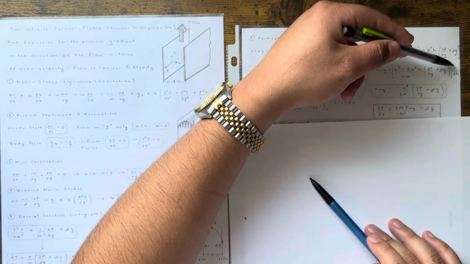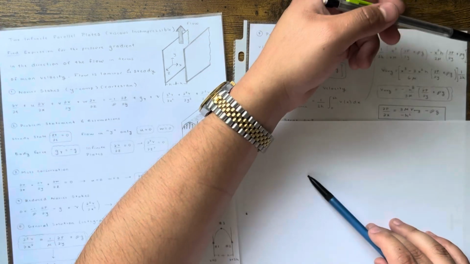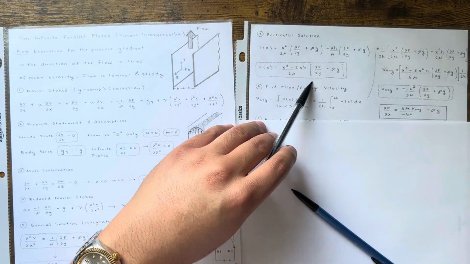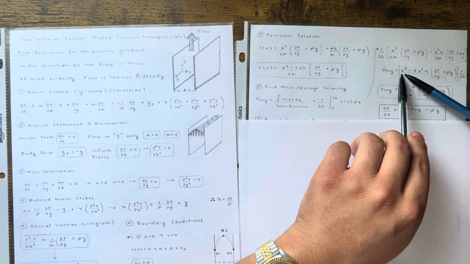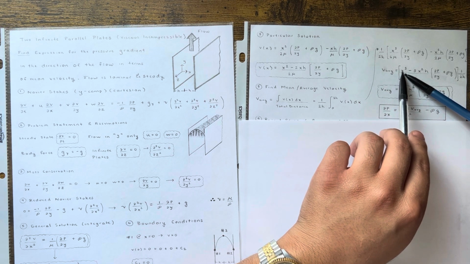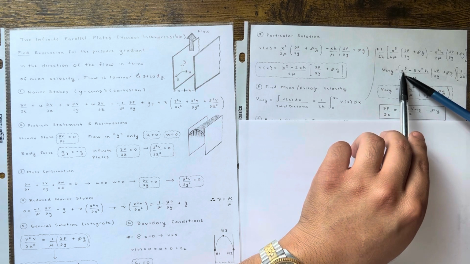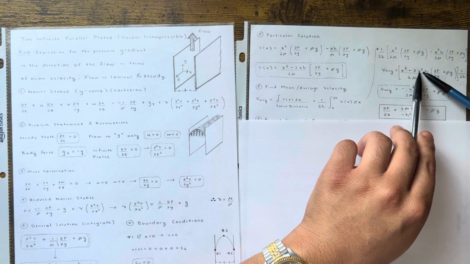I didn't do it here, but I draw the line down and then 0 to 2h. Well, in this case, because the second term is just 0, I'm just going to plug in 2h and that's it, call it a day. So this becomes 8h cubed, right? When you plug it in for x, 8h cubed minus 12h cubed, okay?